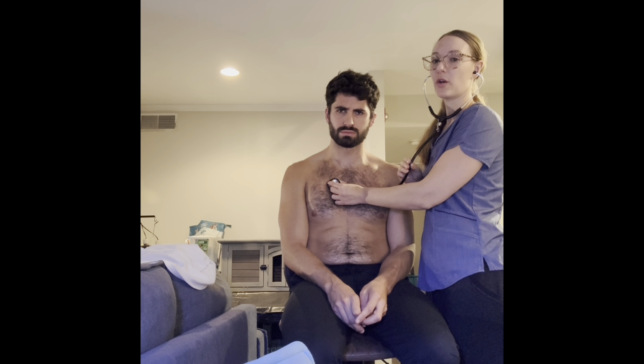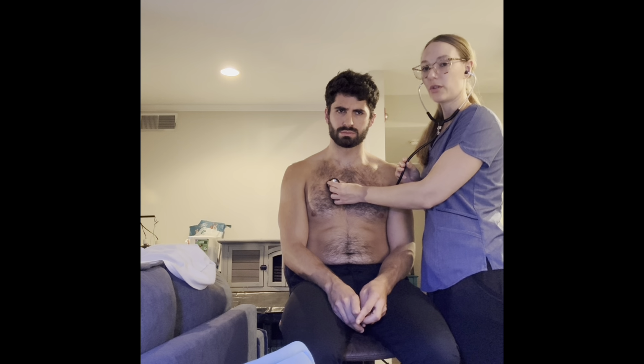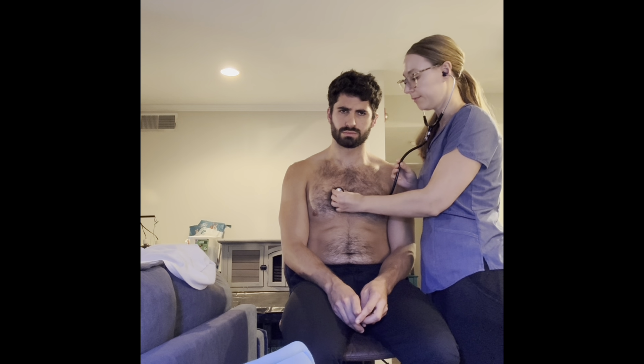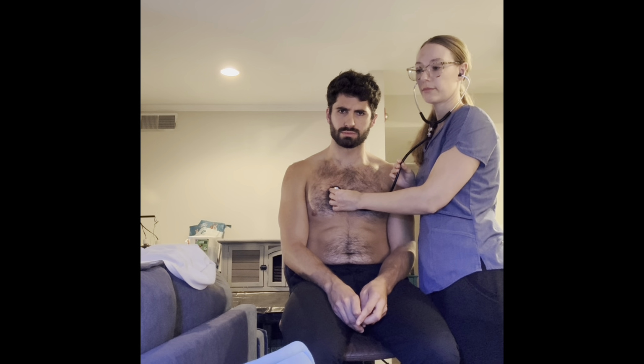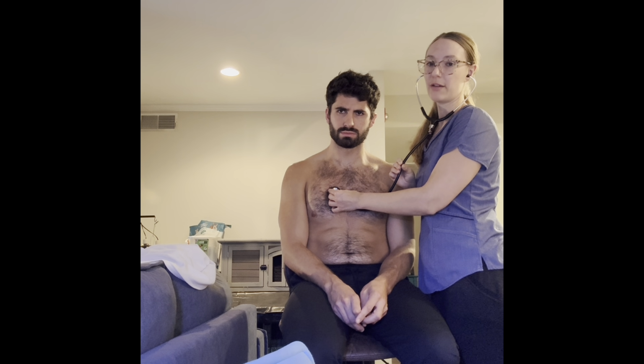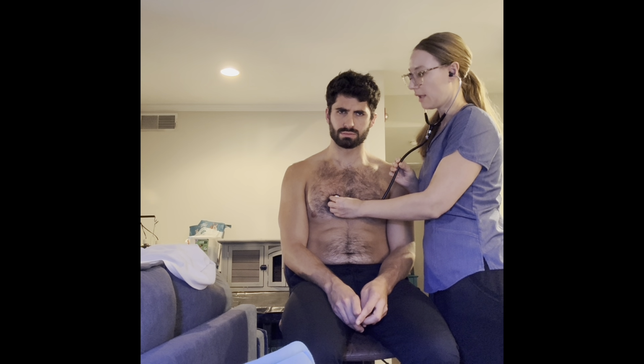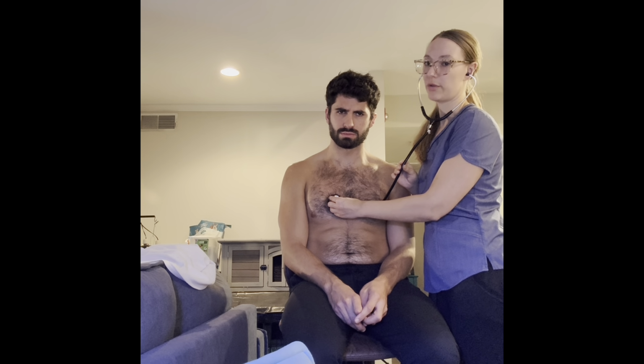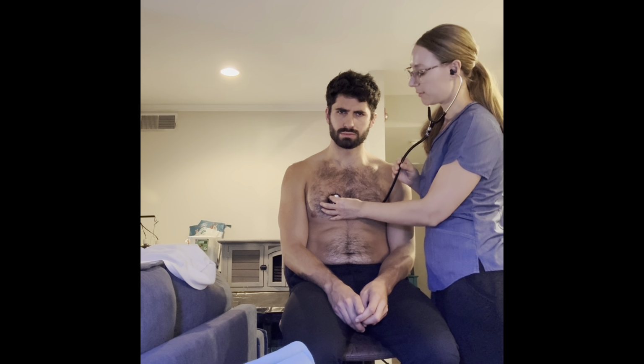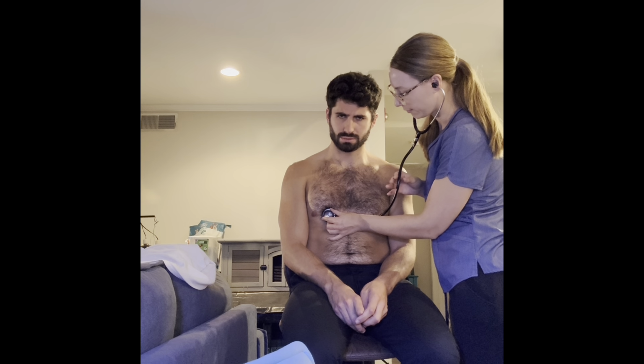Then I will be assessing Erb's point, which is third intercostal space, sternal border. And I will be evaluating the tricuspid valve, which is fourth intercostal space, sternal border. And then I will be evaluating lastly the mitral valve, which is the fifth intercostal space, mid-clavicular. This is also the point of maximal impulse.